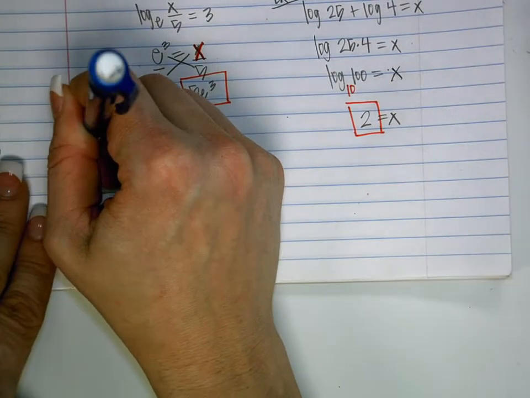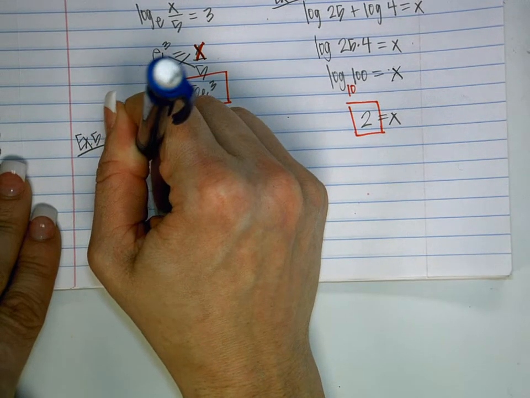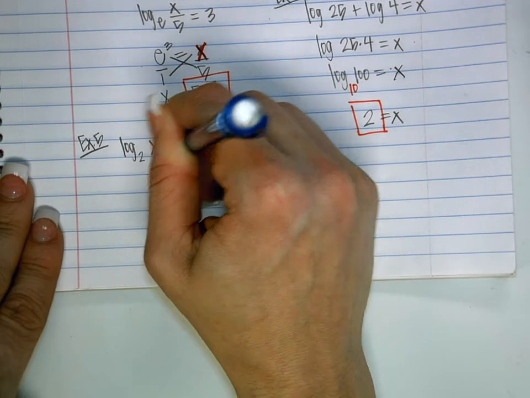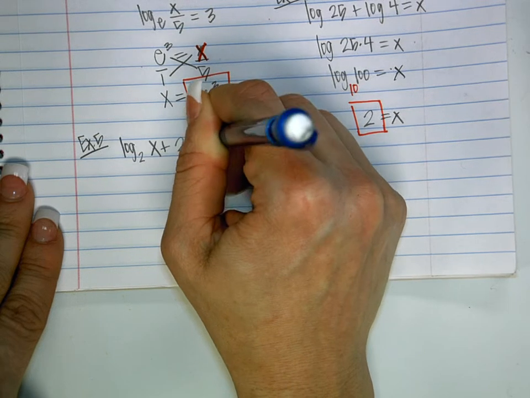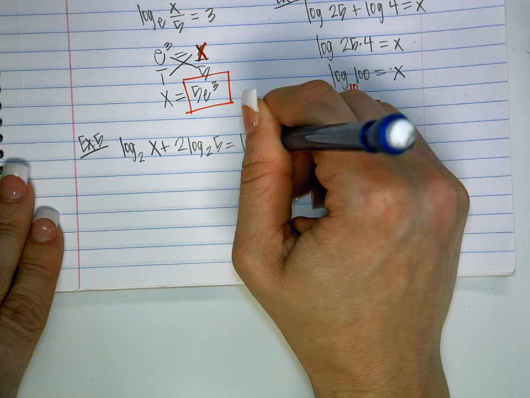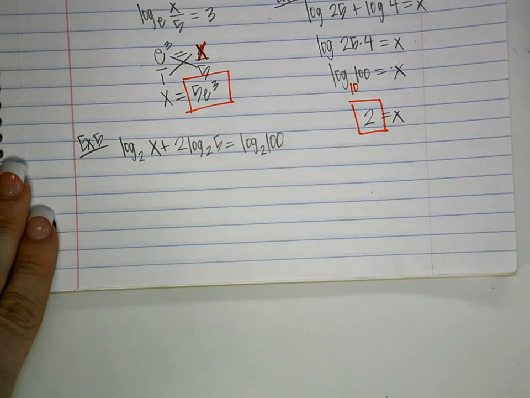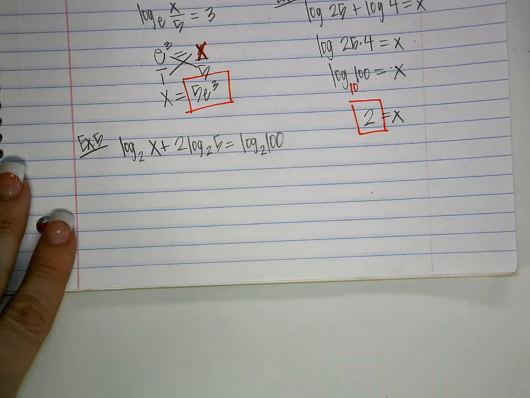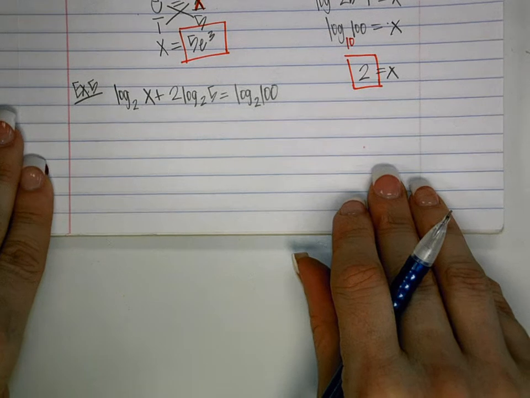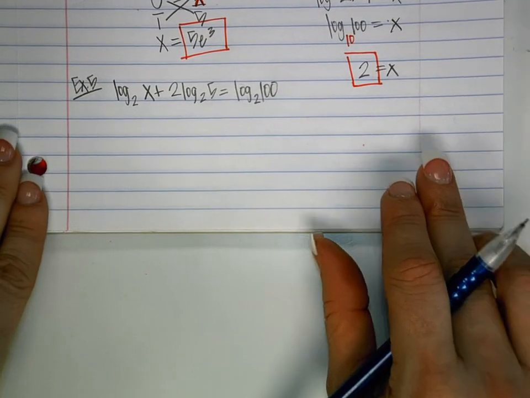Okay, number 5. I'm going to solve log base 2 of x plus 2 log base 2 of 5 equals log base 2 of 100.